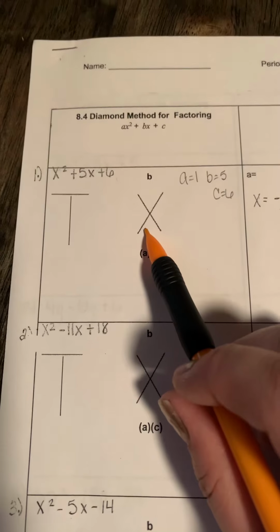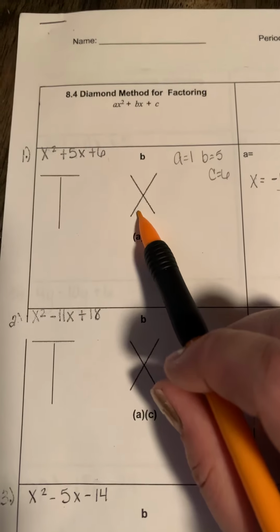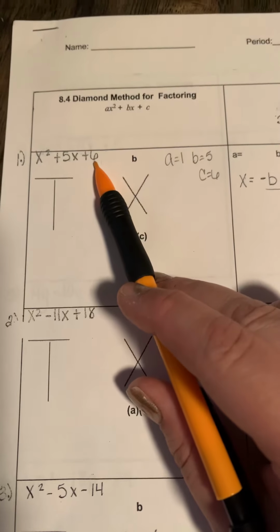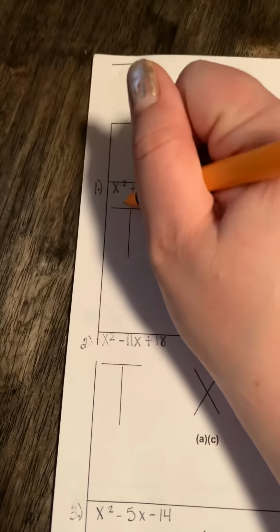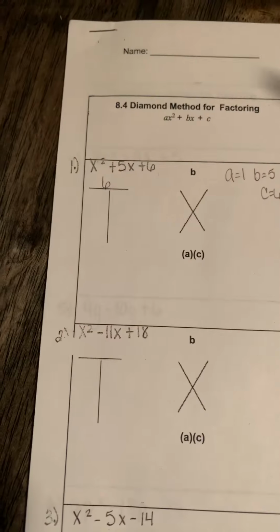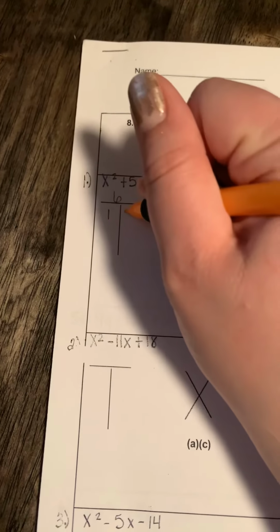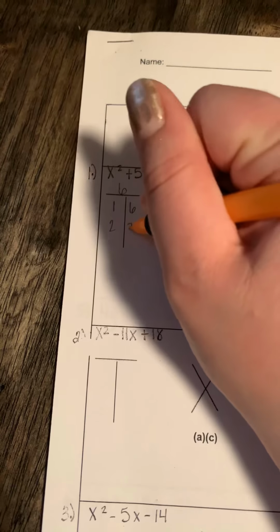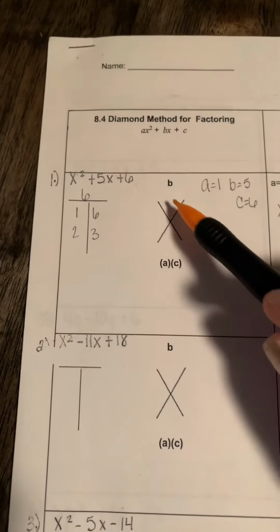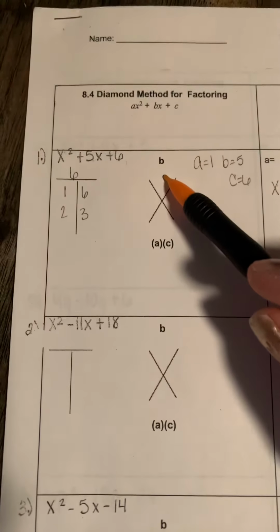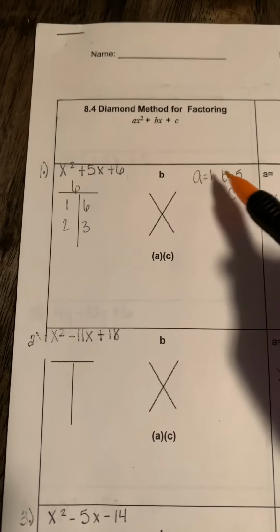Okay, so what we're going to do is factor the last number here, so 6. We're going to list all the numbers that multiply to give us 6. So 1 times 6, 2 times 3. Then we're going to put our B on the top of our diamond, which is 5.